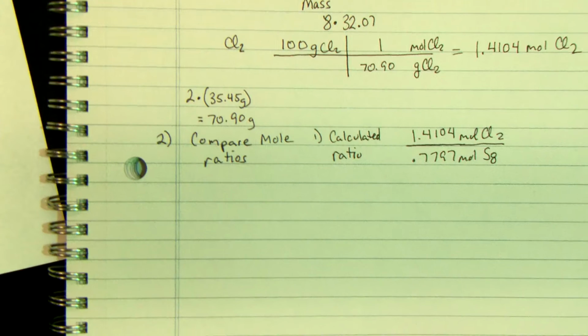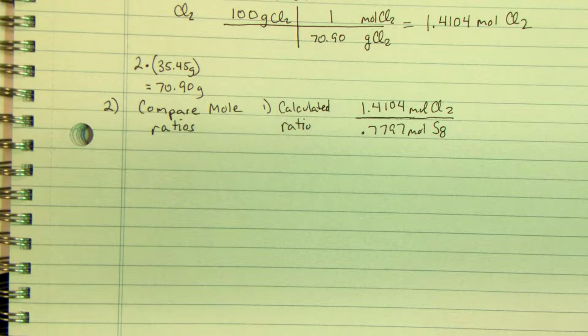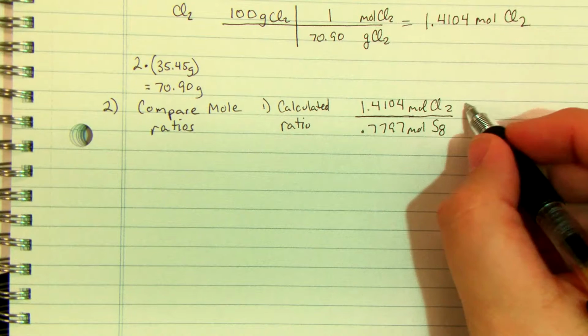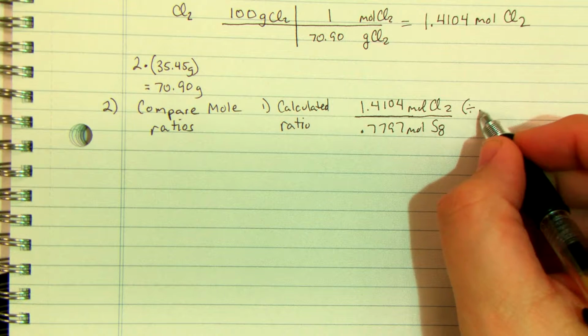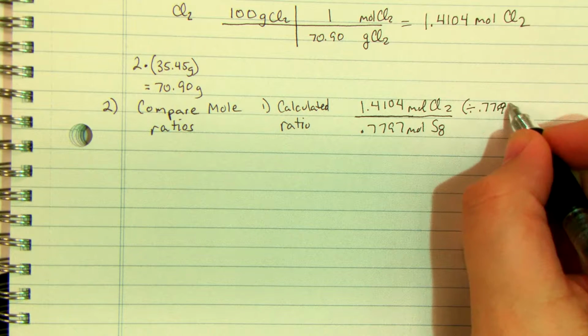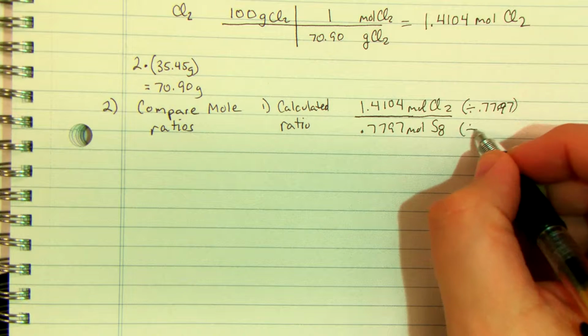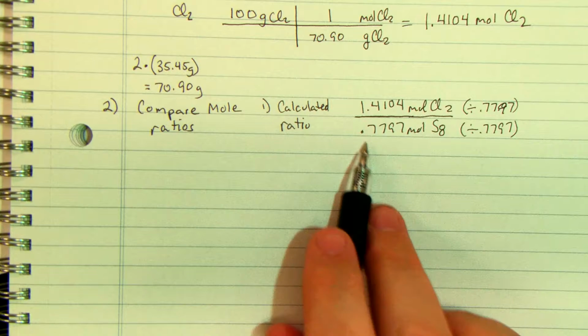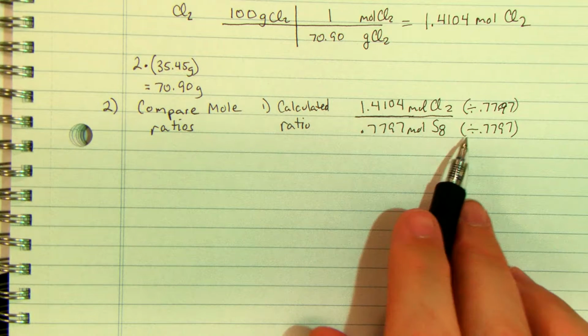Now, I don't like this at all, because this doesn't tell me a whole lot. So what I'm going to do is I'm going to divide that by 0.7797, and I'm going to divide this by 0.7797. What's 0.7797 divided by 0.7797? 1.